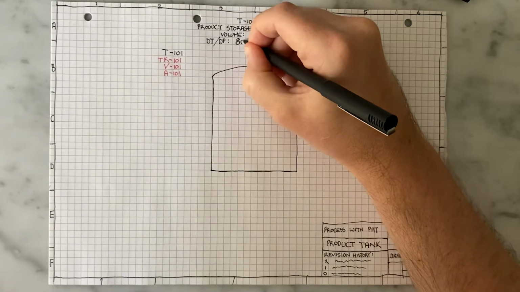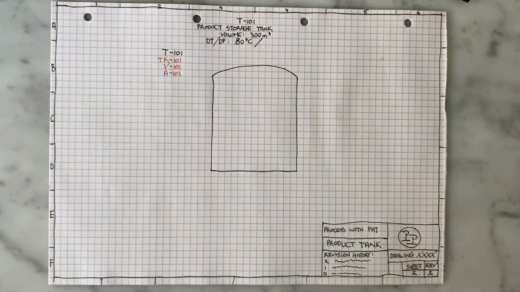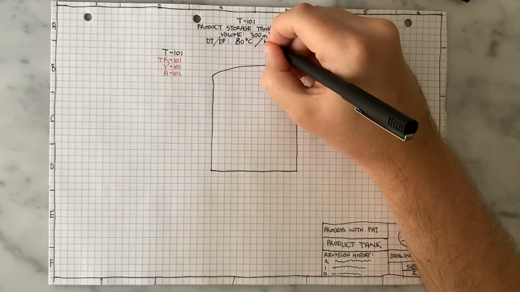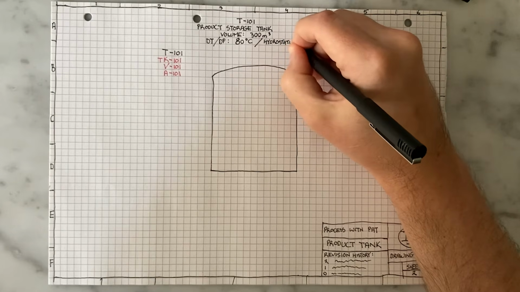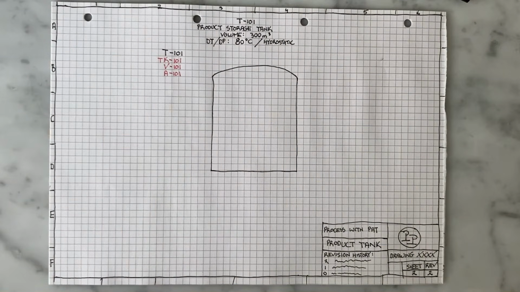Let's just make it up and say the tank is designed for a maximum of 80 degrees and it isn't a pressure containing tank, so we write hydrostatic to say that the only pressure it's designed to handle is the pressure exerted by the liquid inside the tank itself.